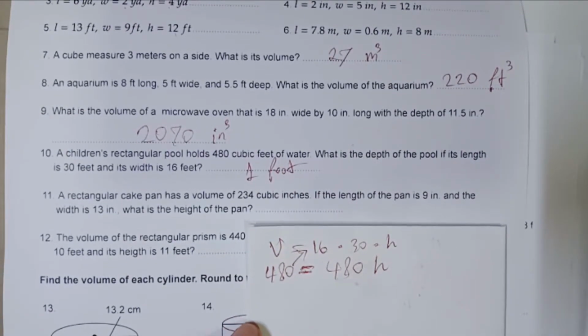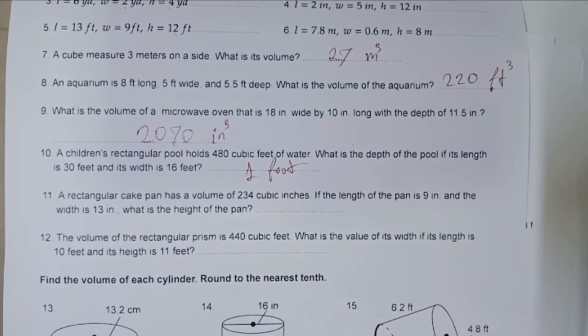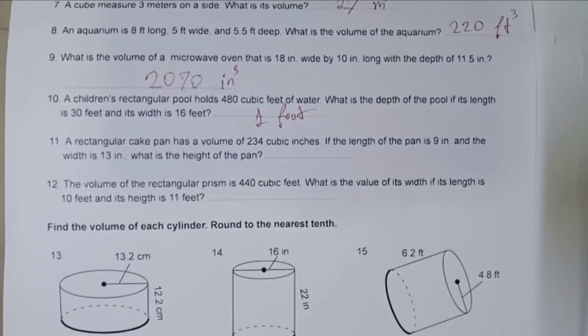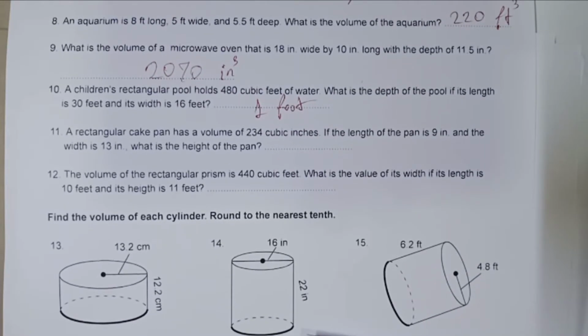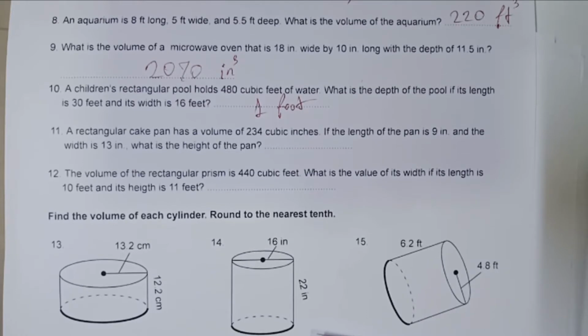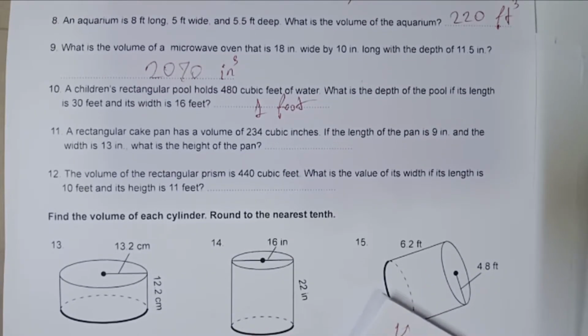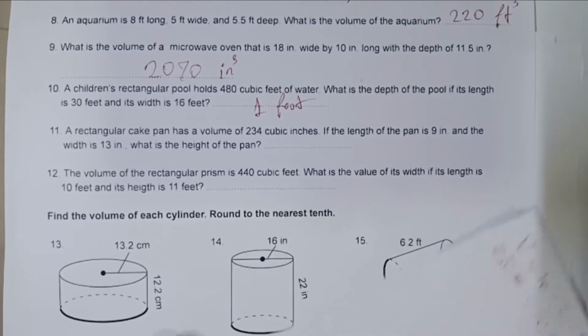Okay. Now let's move to number 11. Rectangular again. A cake pan has a volume of 234 cubic inches. If the length of the pan is 9 inches and the width is 13, what is the height of the pan? Okay, the same idea.